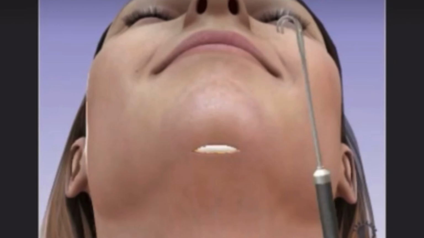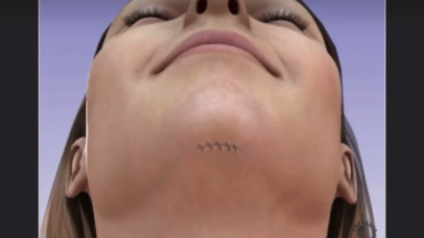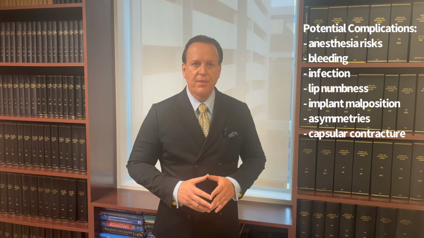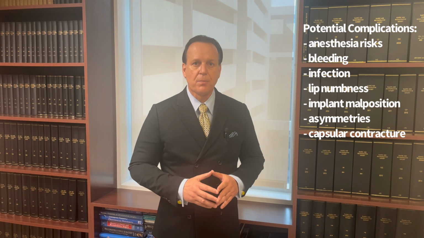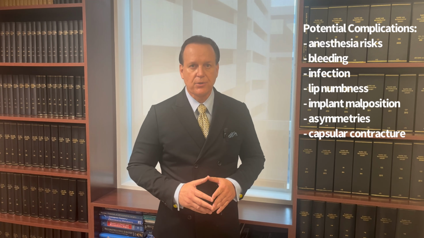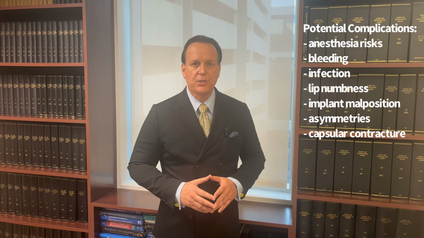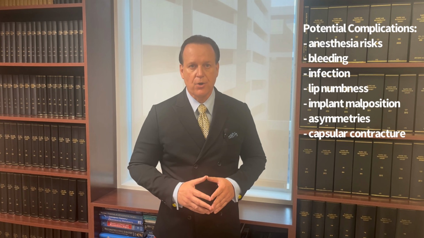As with any surgical procedure, there are some risks to be aware of. These include the usual concerns like anesthesia complications, bleeding, infection, and scarring. Specifically for chin implants, there is a small risk of nerve damage, leading to partial or complete numbness of the lower lip. This occurs due to the pressure or damage to the mental nerve, which provides sensation to the chin area. Fortunately, this complication is rare and typically resolves within a few weeks when it does occur.